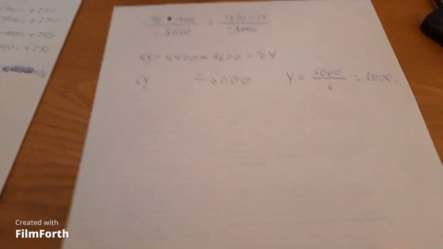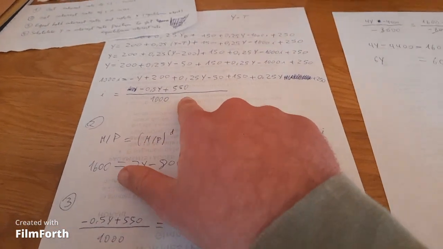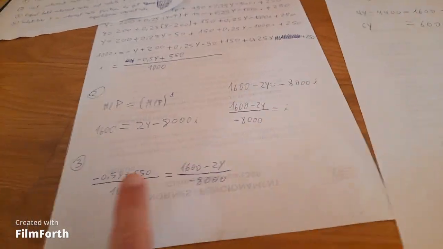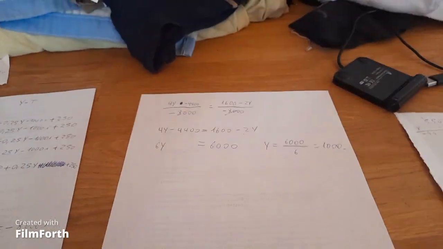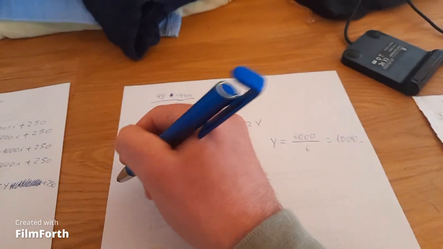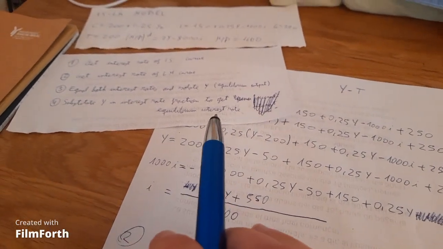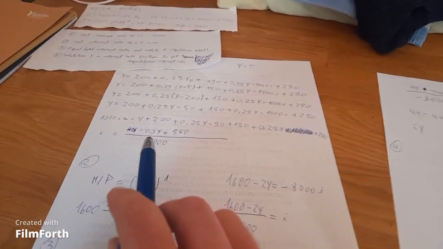So how do we do that? Wait, sorry. Small review of the third step again. So we have our interest rate of the IS curve, our interest rate of the LM curve. We equal both fractions, and then we isolate y. That is the third step. And now we already have our equilibrium output, which is 1000. And now in our last step, step number 4, that is substitute y in interest rate fraction to get the equilibrium interest rate.